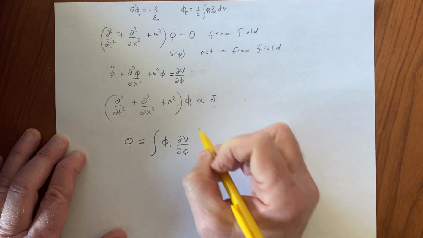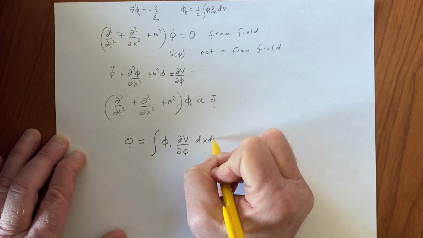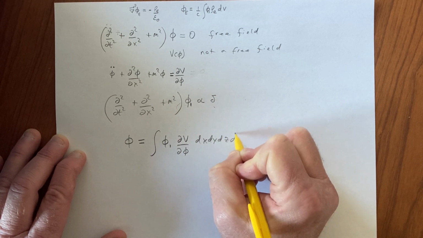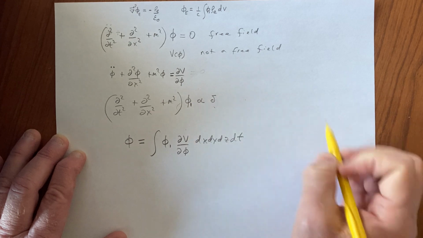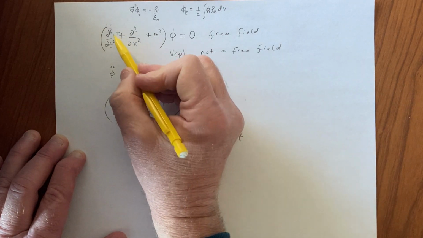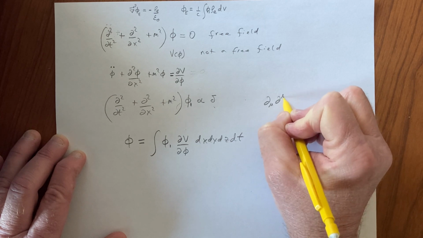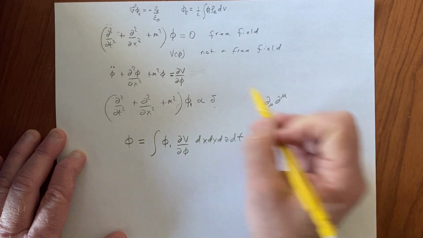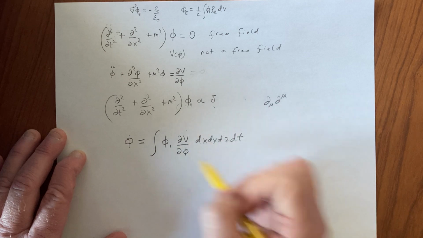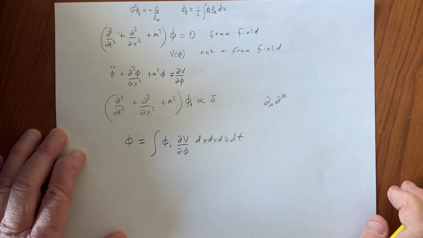Here it is. And we're integrating, well, we need some subtlety here, but this is special relativity, so it's all the coordinates, right? This really can be written as d mu by d mu. This has to be relativistically invariant. So it's space and time, and that has to be reflected in our solution.